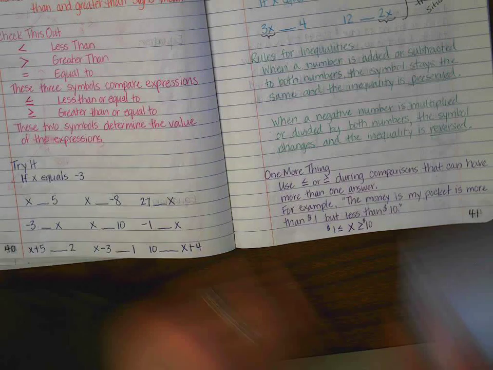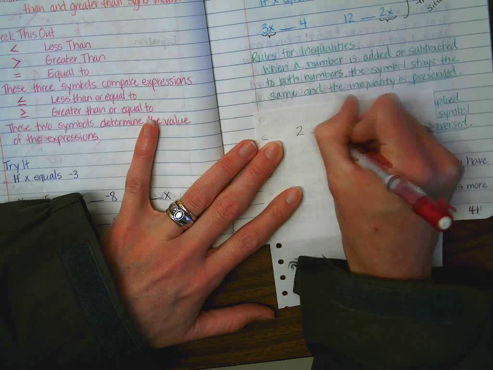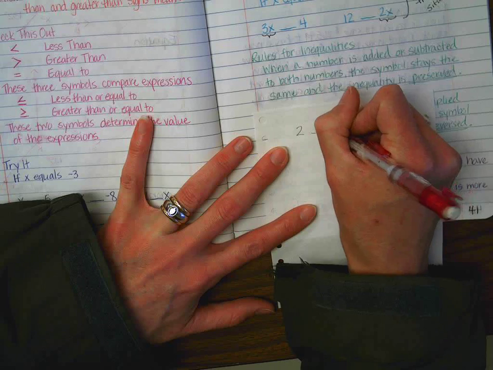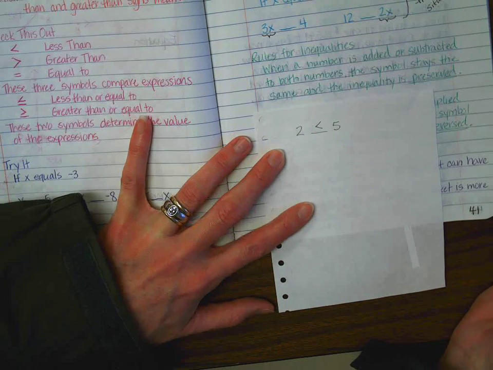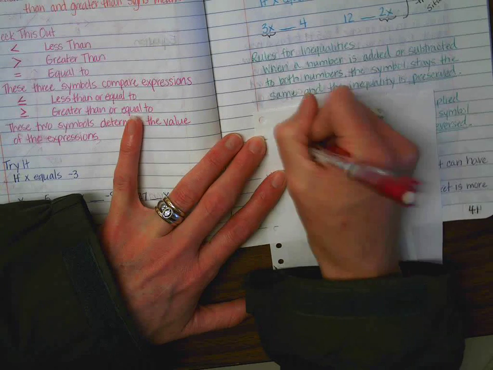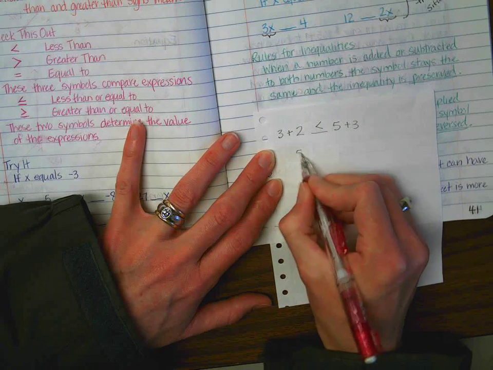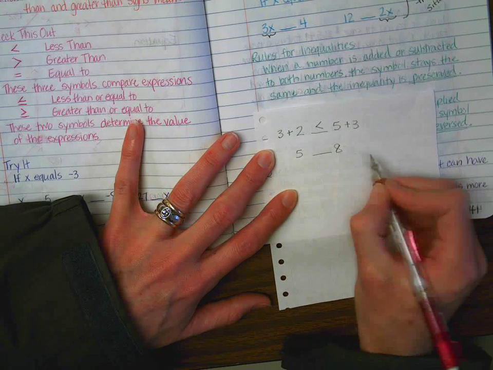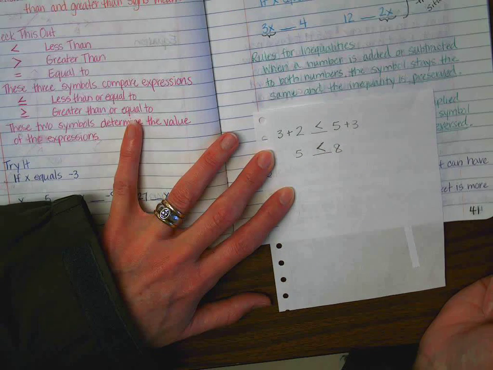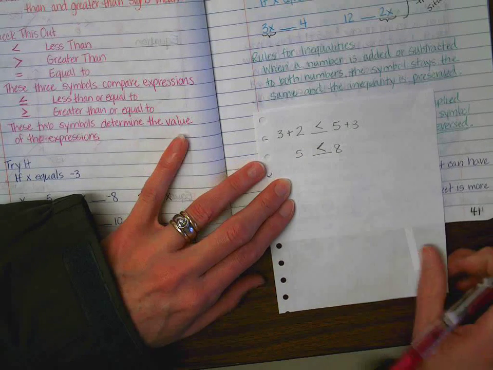So I want to give you an example of this because I think this is kind of a little bit fuzzy. So let's say that I had 2 is something to 5. So we know that 2 is less than 5. But what happens if I add 3 to both sides? So if I add 3 to this, it now becomes 5. If I add 3 to this, it now becomes 8. What do you notice about the sign? The sign still remains as a less than sign.